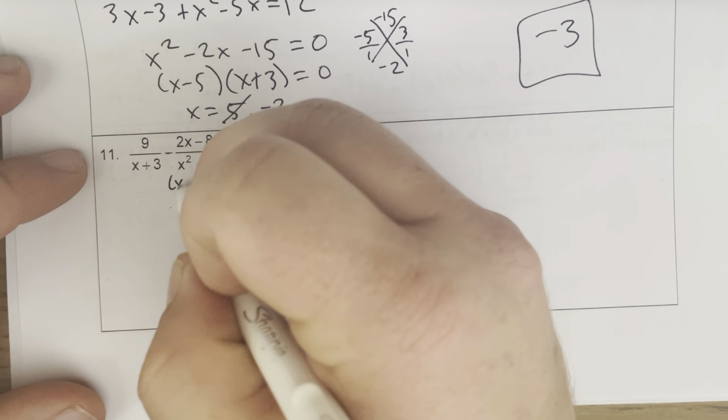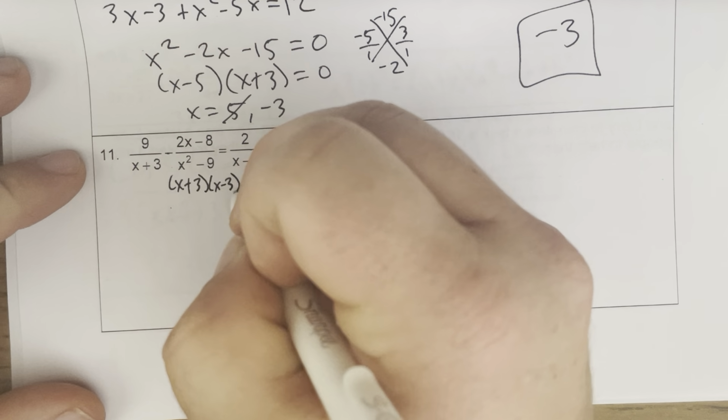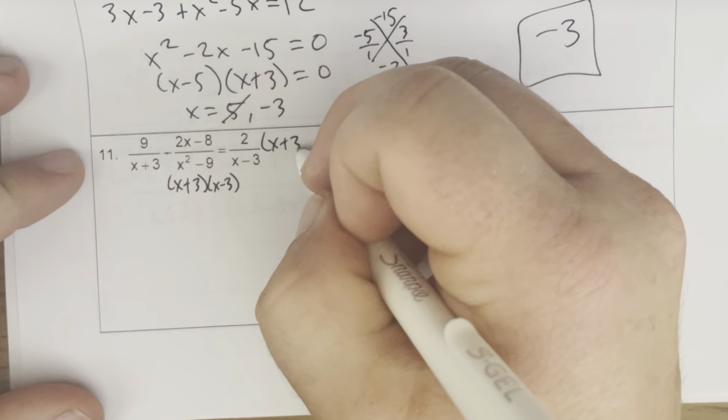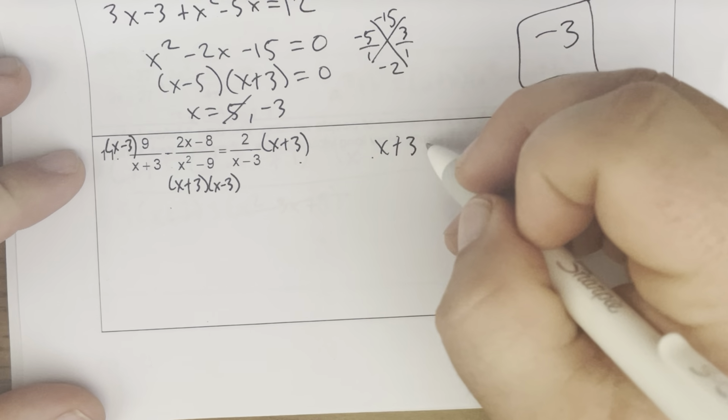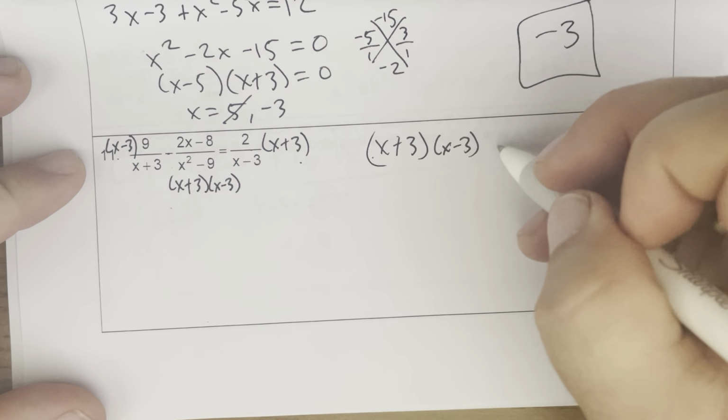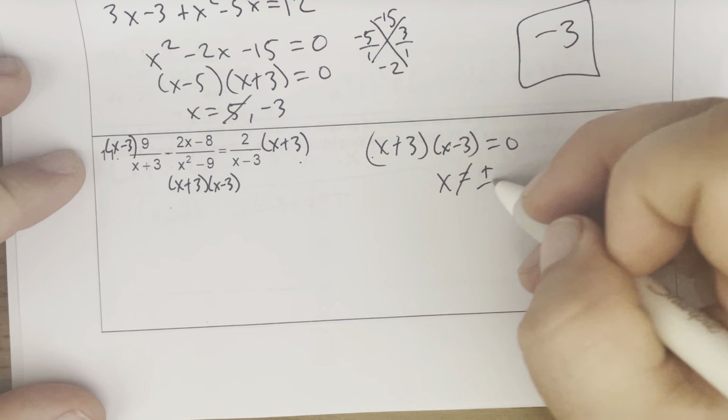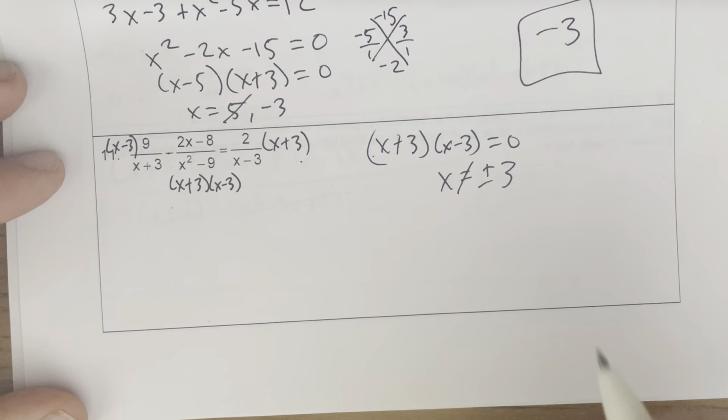Over here, this becomes x plus 3 and x minus 3. So this has the x minus 3 and needs the x plus 3. This needs the x minus 3. And so with x plus 3 and x minus 3, if I set equal to 0, we find x cannot be plus or minus 3. Anything else is fair game, but not those two.